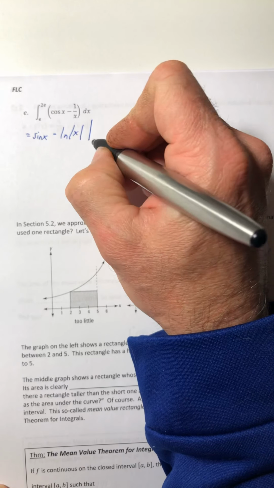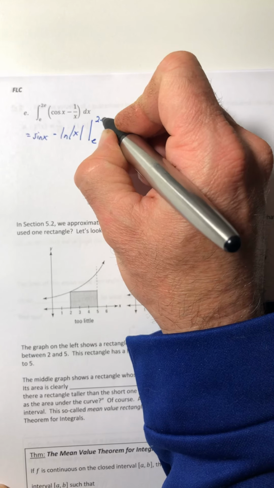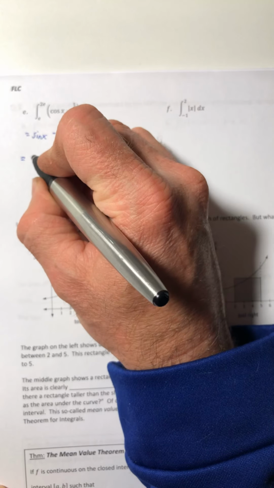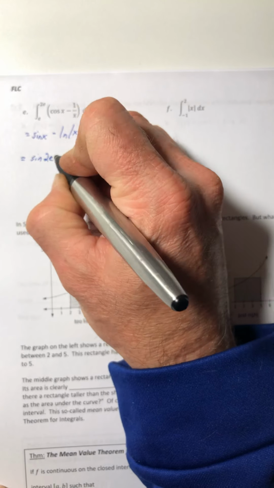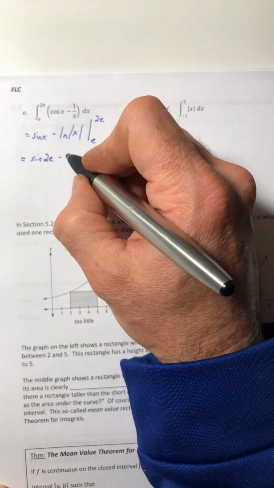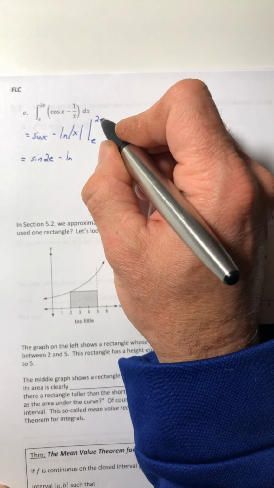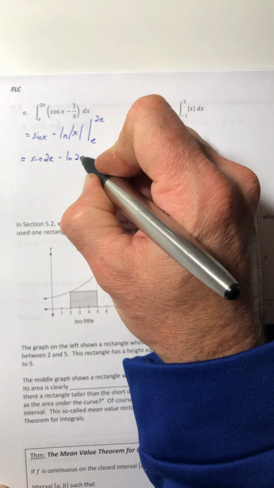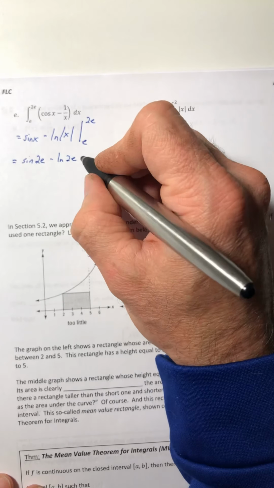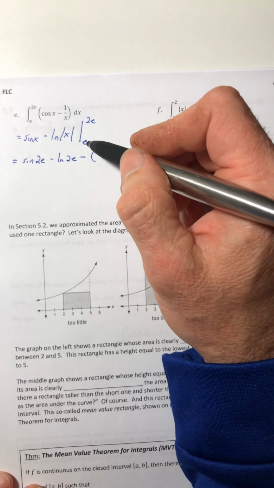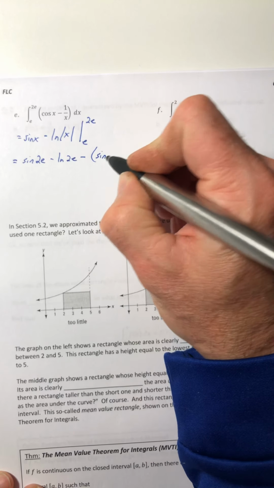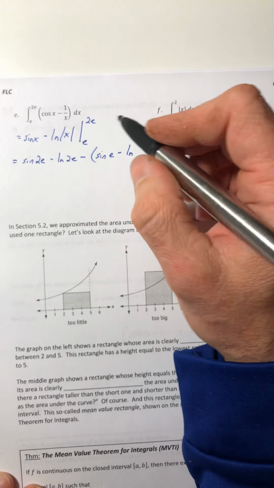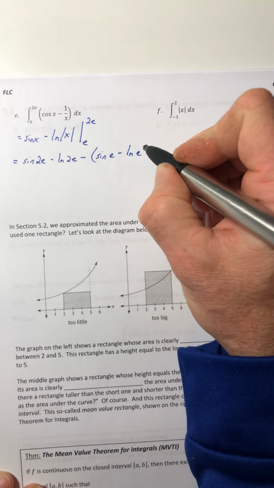And we're going from e to 2e. So plug in the upper bound first. So sine of 2e minus ln of the absolute value of 2e. Well, the absolute value of 2e is just 2e. Minus, now plug in the lower bound. So sine of e minus ln of the absolute value of e, or just e.